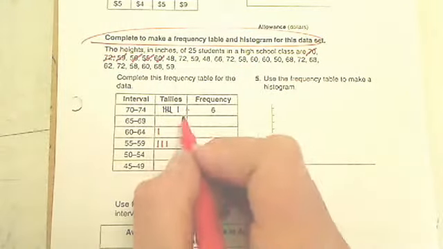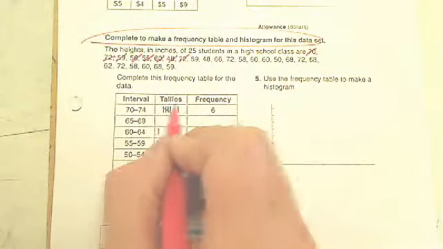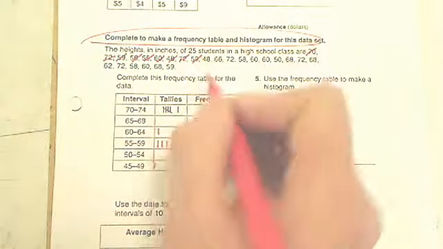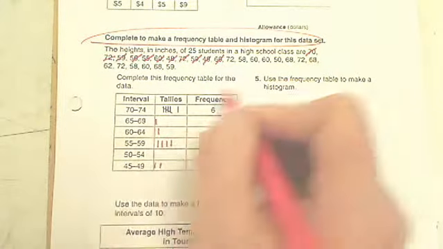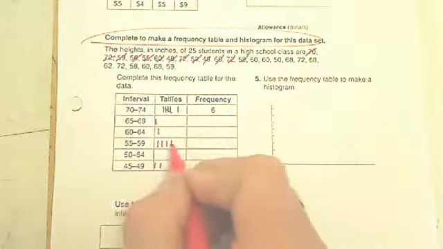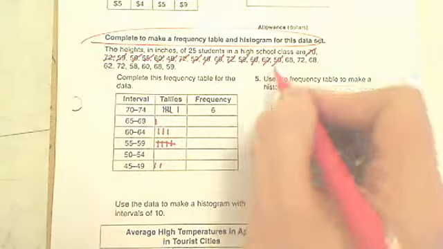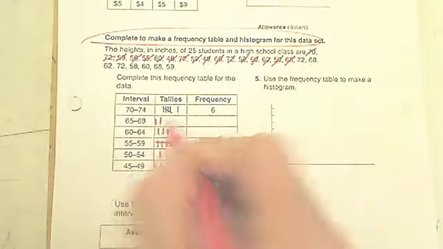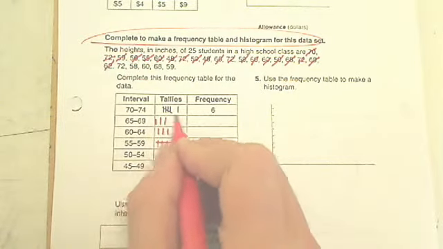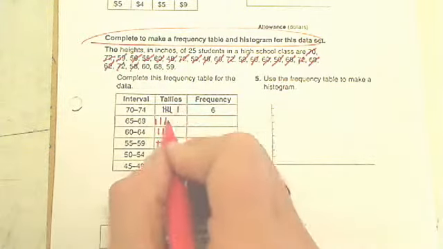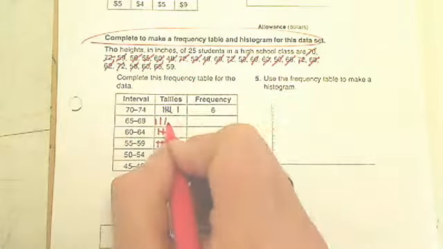Dylan, let's go. 48. 59, 48, 66, 72, 58, 60, 60, 50, 68, 72, 68, 62, 62, 72, 58, 58, 60, 68, 59.